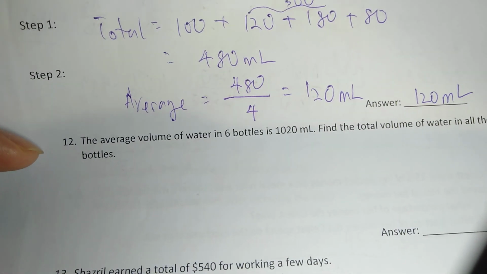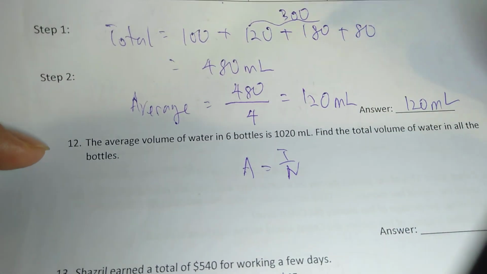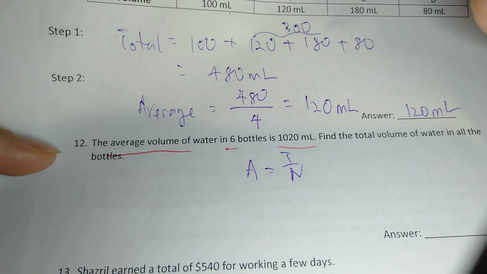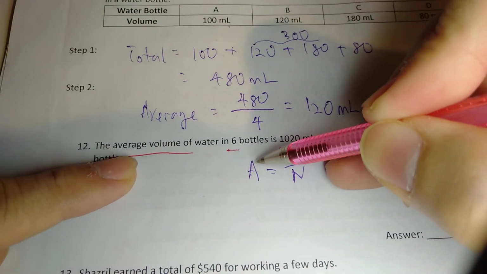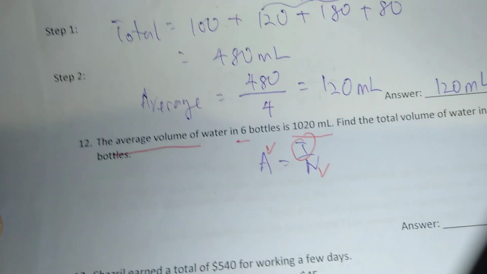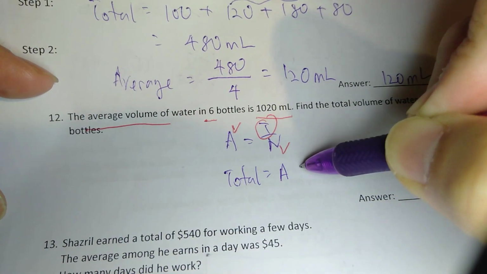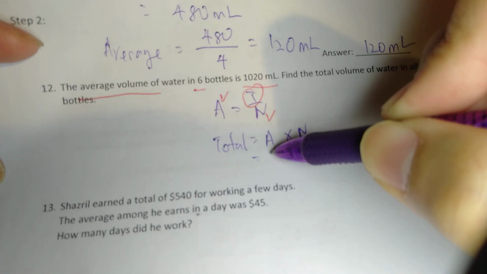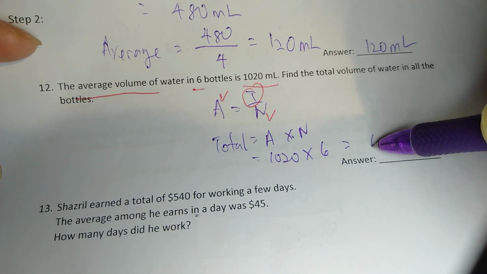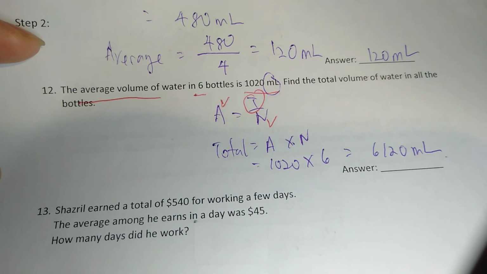Number 12, again find average. This is different. Average is given. Average is total over the number of items. Now average volume in 6 bottles is 1020. So you know average is given. Number of bottles is given. We're supposed to find total. In other words here, total will be equal to the average times the number. Average is 1020 times number of bottles is 6. So I'll get 6120. Units is ml, milliliters. And this is the answer.